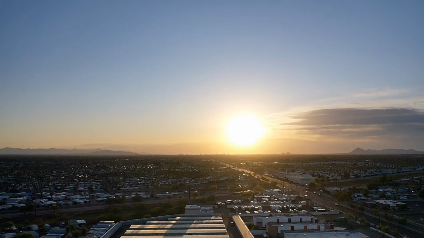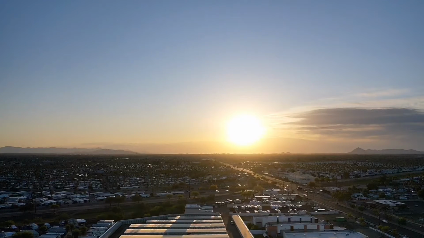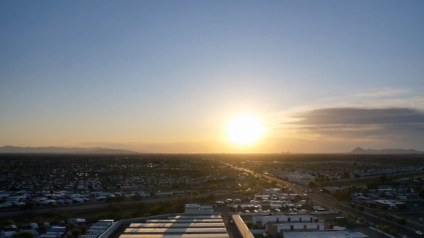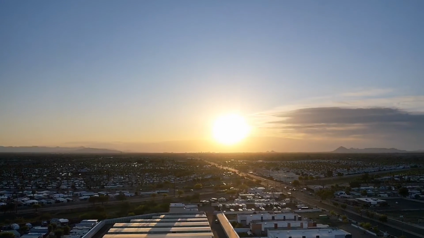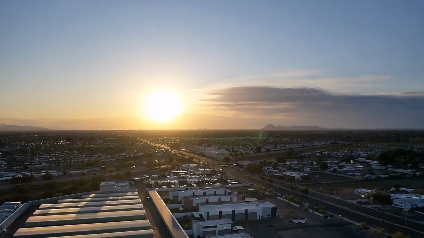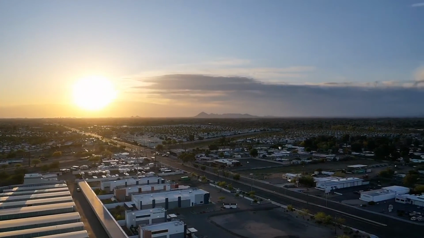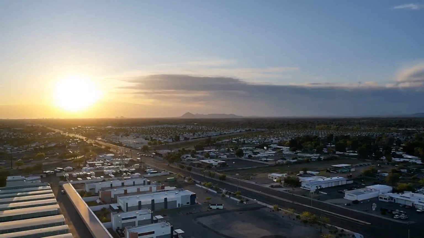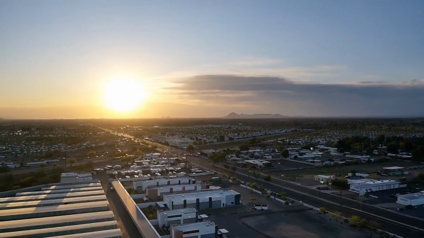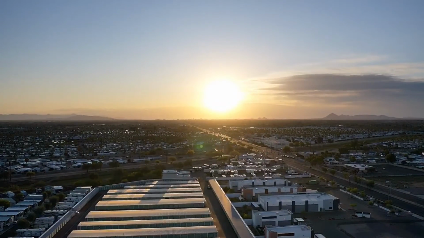I looked it up, but I didn't commit it to memory. There's a day where the sun will basically be at the end of this main street you see right here. It'll be right at the end of it, and I want to get a photo of the sun setting when it's lined up with the road.